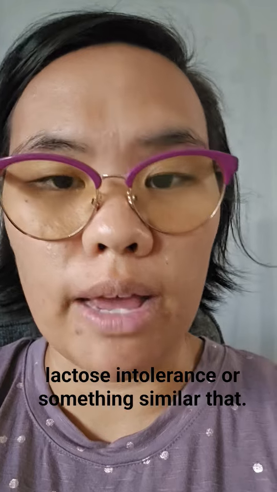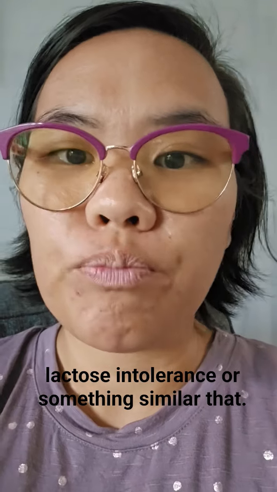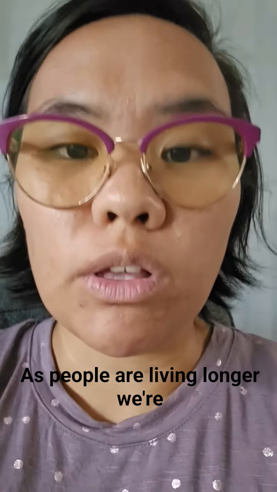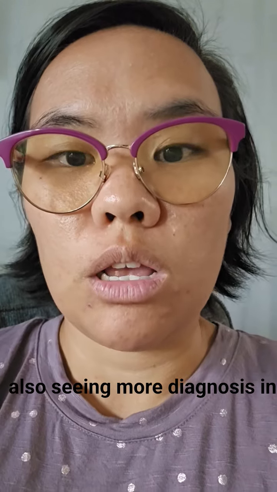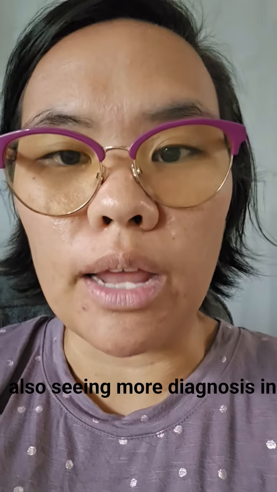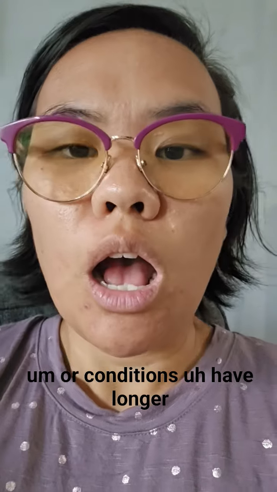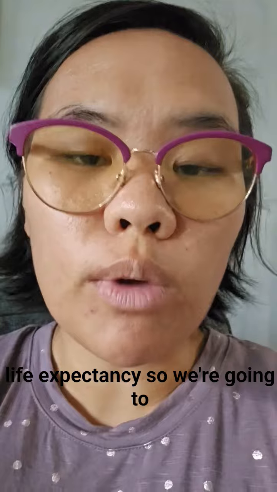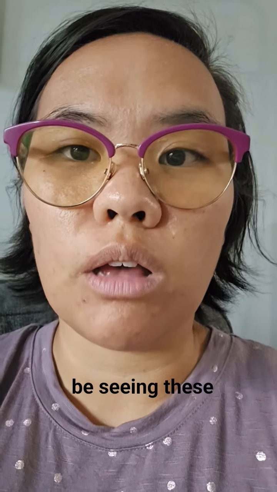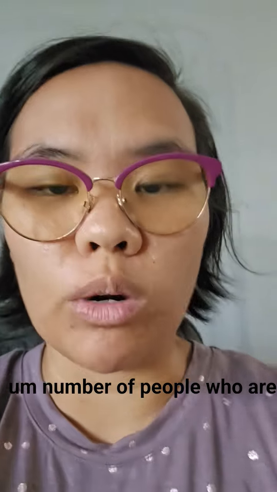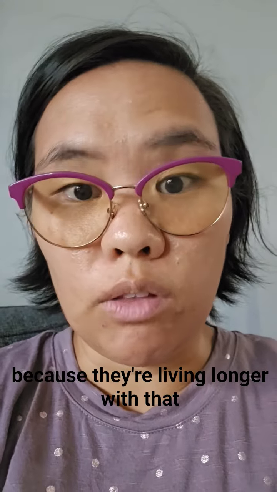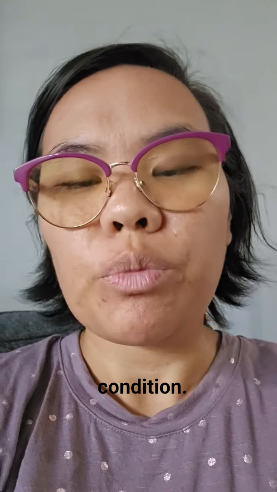So something like lactose intolerance or something similar, that as people are living longer, we're also seeing more diagnoses in. But some diseases or conditions have longer life expectancy. So we're going to be seeing the number of people who are living with that condition increasing just because they're living longer with that condition.